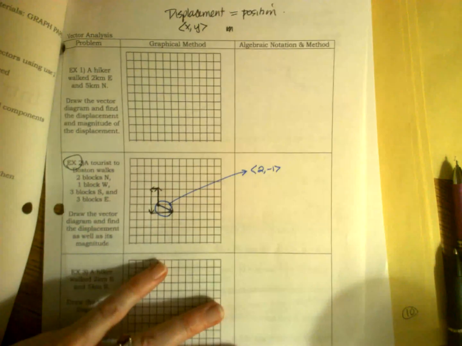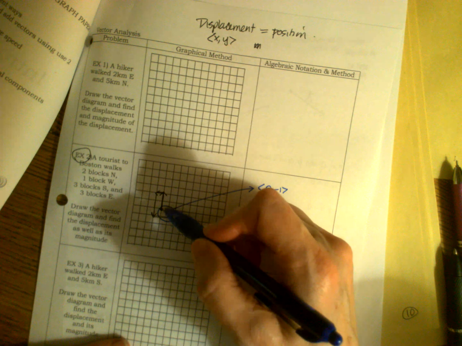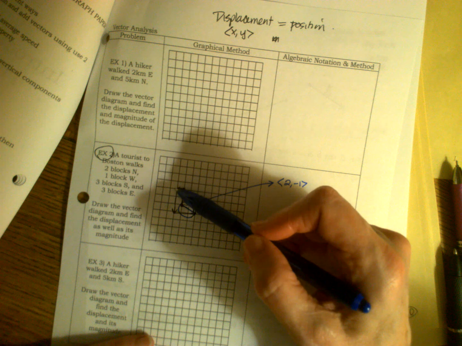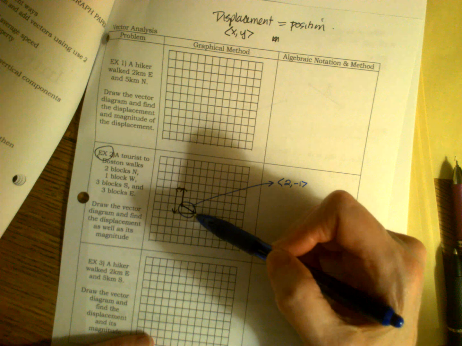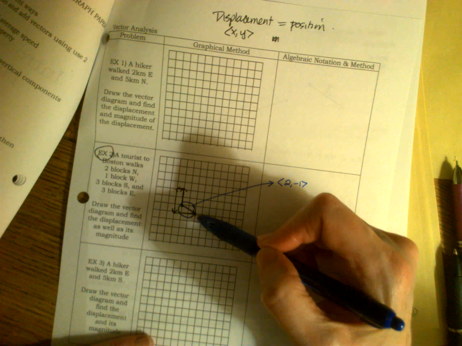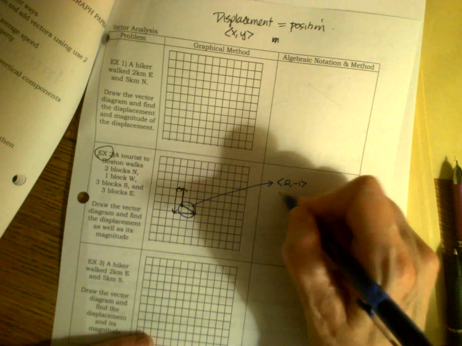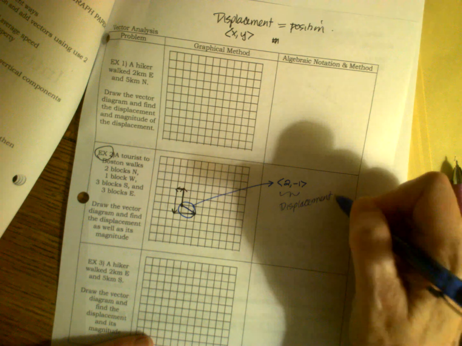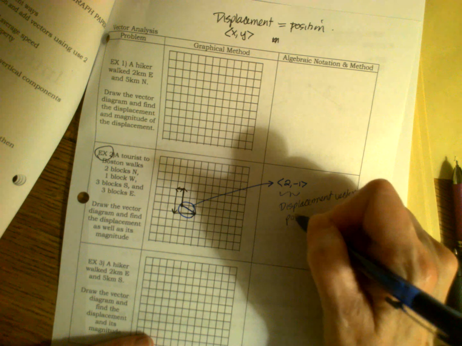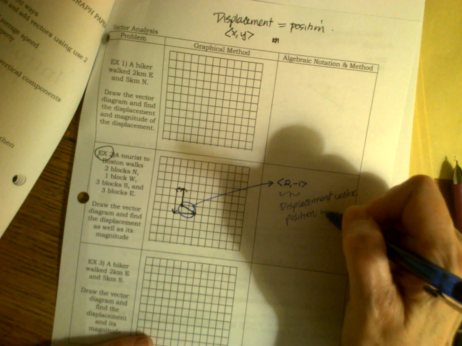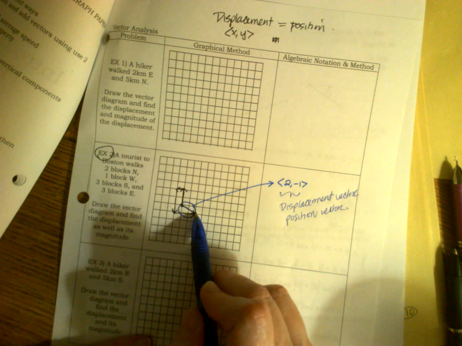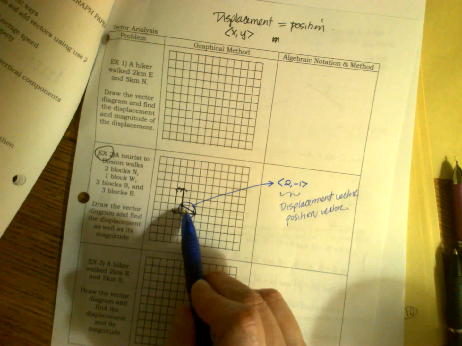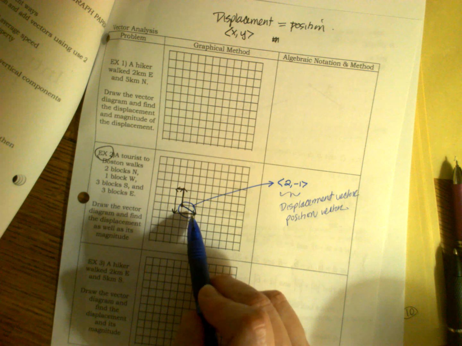Okay, so what you end up with is going 2 blocks north, right? Remember, you have arrows, not segments. 2 blocks north, 1 block west, 3 blocks south, and 3 blocks east, right? Here's your starting point, here's your ending point. So this is the vector <2, -1>. This is called a displacement vector, same thing as a position vector. It's telling you your final position with respect to your starting position. That's also called displacement. So I want you to know that word, displacement and position, same thing.